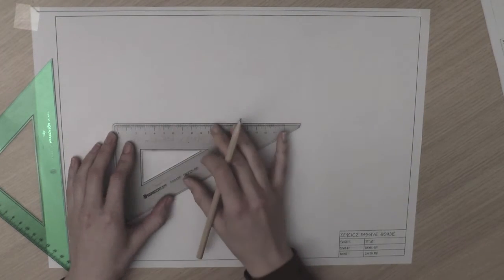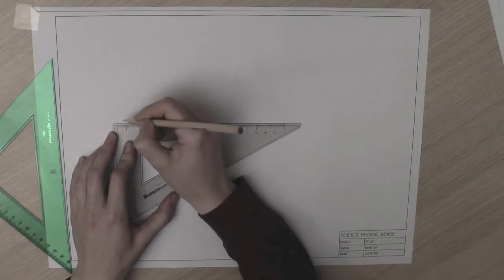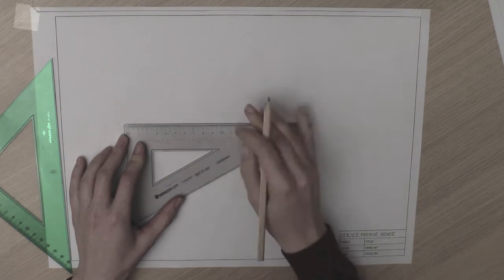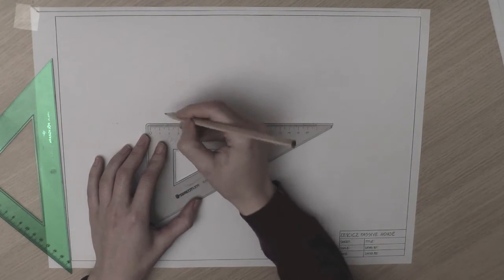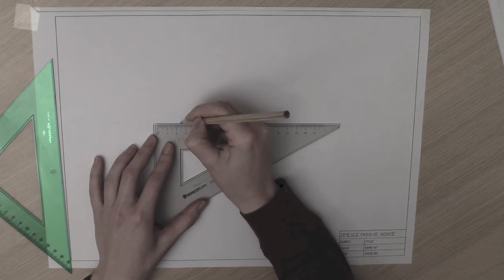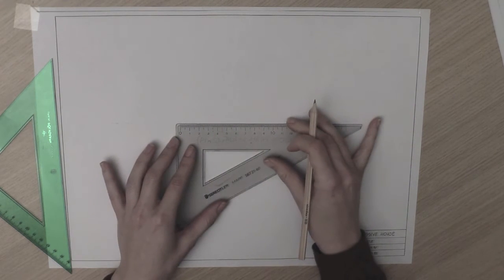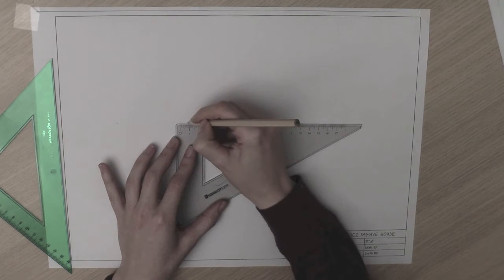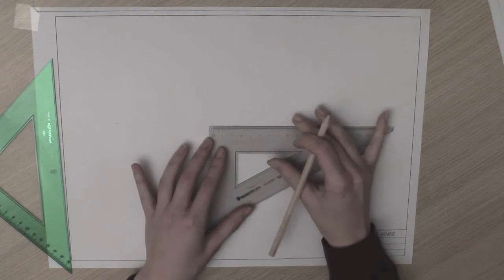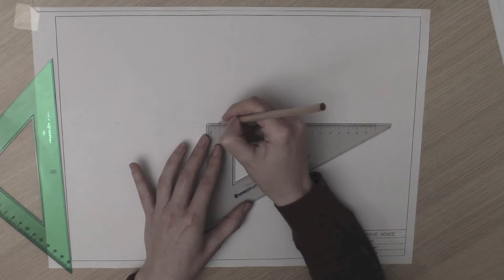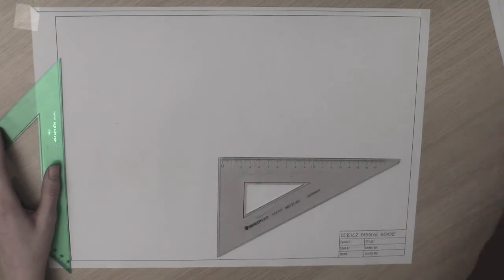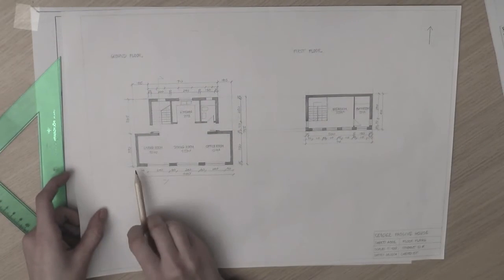I'm starting with the far right, far left, and then I'm going to transfer these wall and window lines. So my wall bit is 80 centimeters, then my window is 240, then I have another piece of wall which is again 80 centimeters, and then I have another window that is 240, and then I have the last bit of wall which is 90. So I have these points now translated.